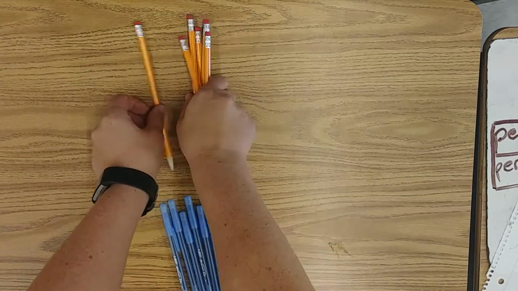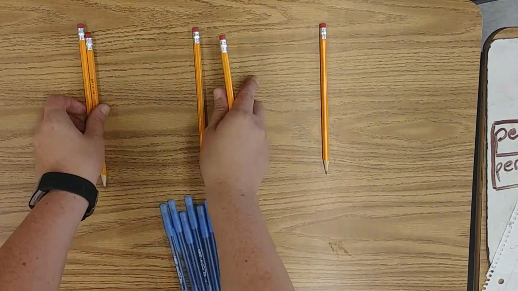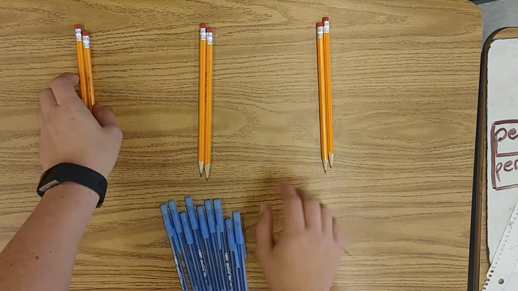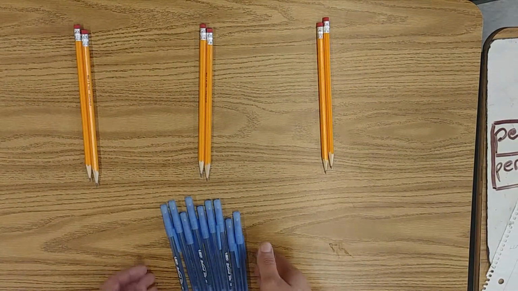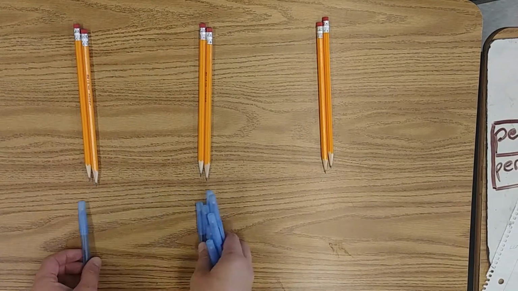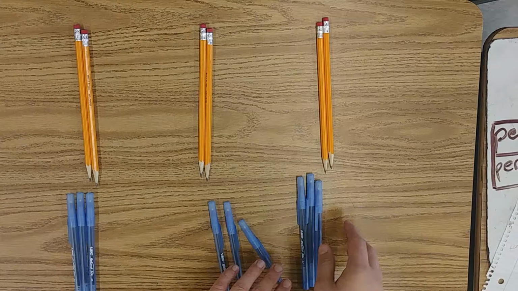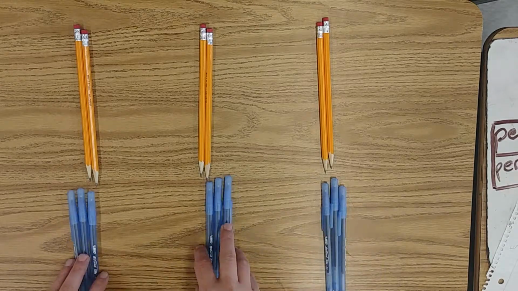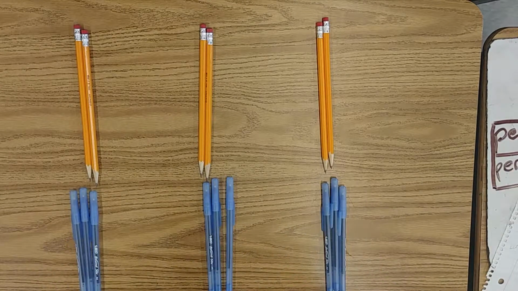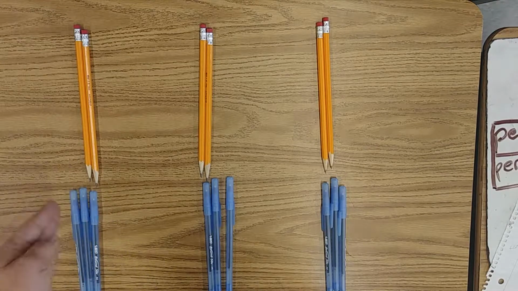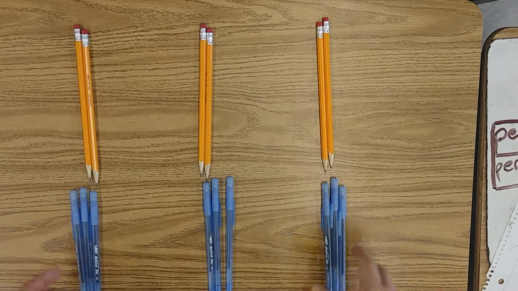So can I put these pencils into groups of 3? Yes, I can, and they won't roll away. Now can I put the pens into groups of 3? 1, 2, 3, 1, 2, 3, 1, 2, 3. They do divide into groups of 3, and then you see that I can have 3 packages with 2 pencils and 3 pens each.